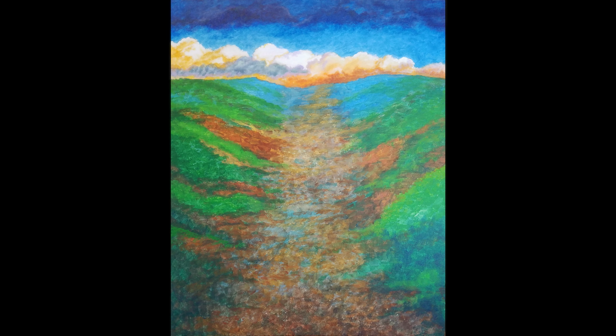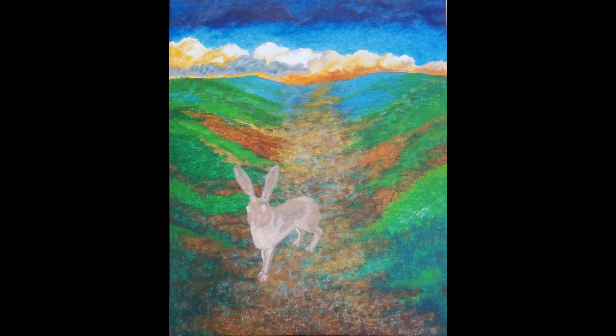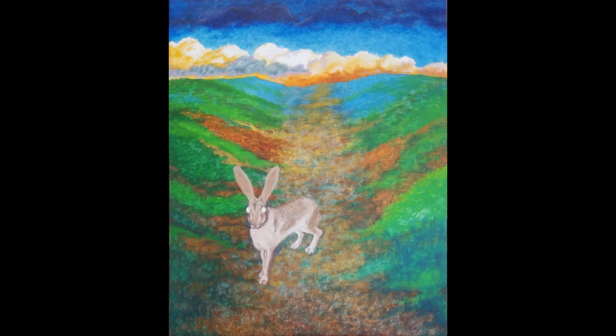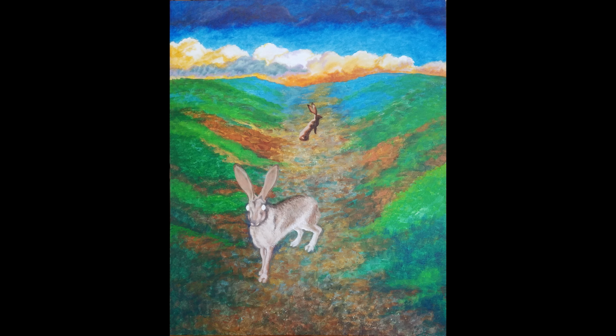And then the jackrabbits appeared, and I had my own photos of some of the jackrabbits in the grassy fields around my neighborhood, and I Googled some too. And I continued working on the jackrabbits, the details to try to define their shapes. And this jackrabbit in the background was one of the jackrabbits that was in a field around my neighborhood.